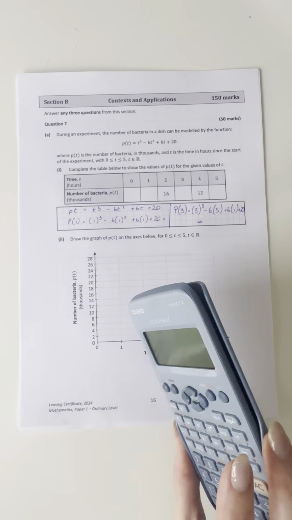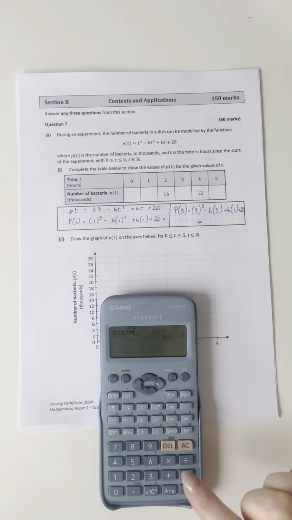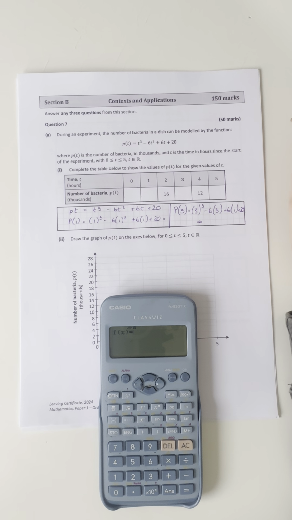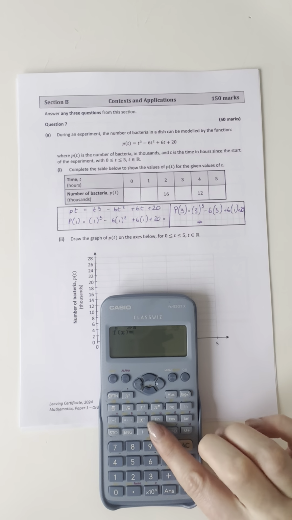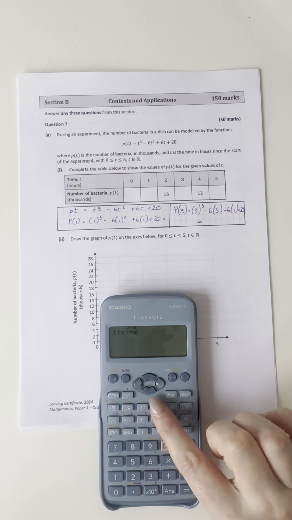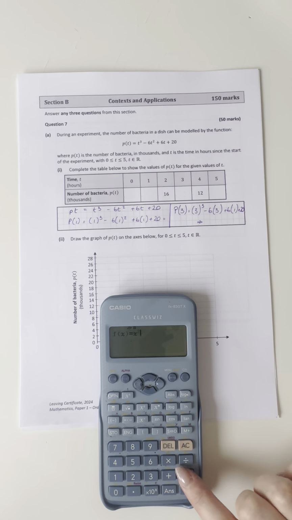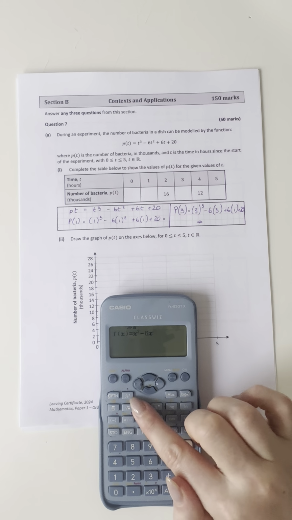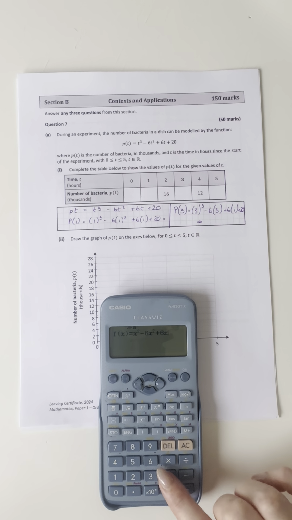If you're using a Casio, I don't like the new Casio, so I'm still on the old. You're hitting menu and 3 and typing that function in. You cannot type t into your calculator, so you're going to have to type x instead of t. So it's x cubed you're putting in. Alpha, close bracket to get your x up, then your little box with a cubed. The over button. Minus 6 alpha, close bracket again with a squared. Plus 6 alpha, close bracket again, plus 20.